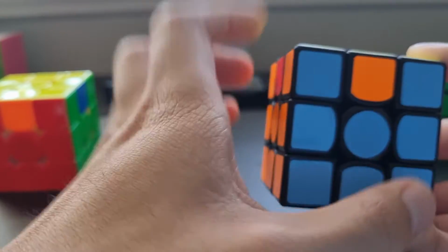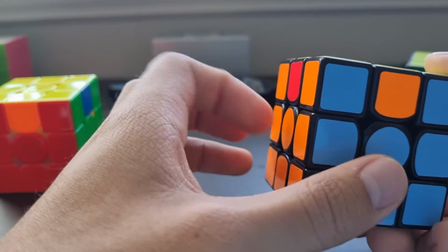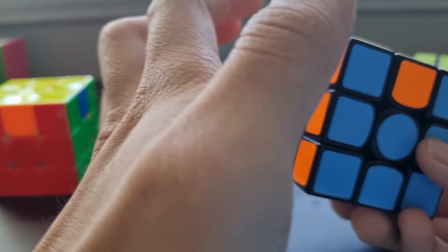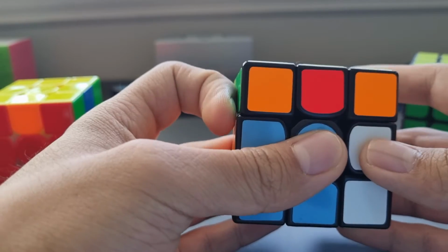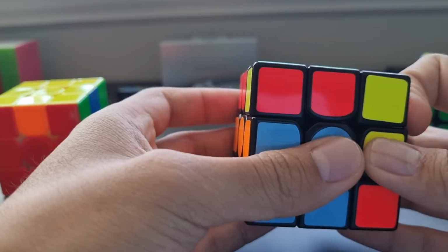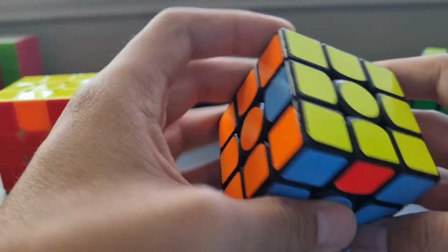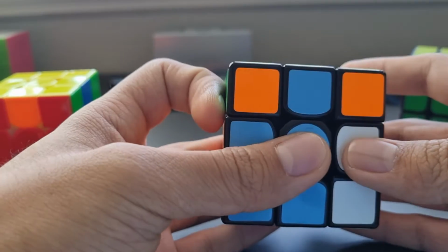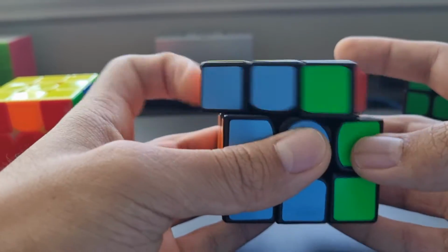Now we're going to do this from the blue surface in the front. You can tell that the left hand side is opposite, so we do that algorithm 2 times. R U prime R U R U R U prime R prime U prime R2. Now the right hand side is opposite, so we do that again. R U prime R U R U R U prime R prime U prime R2.